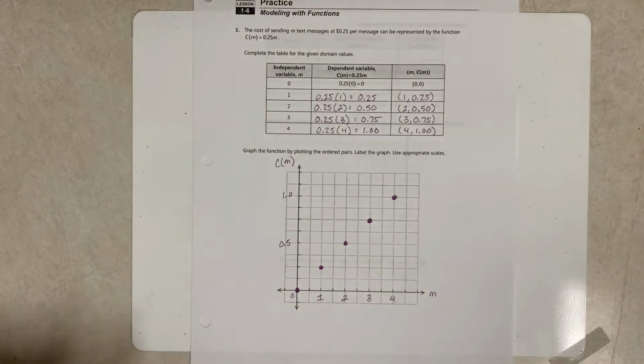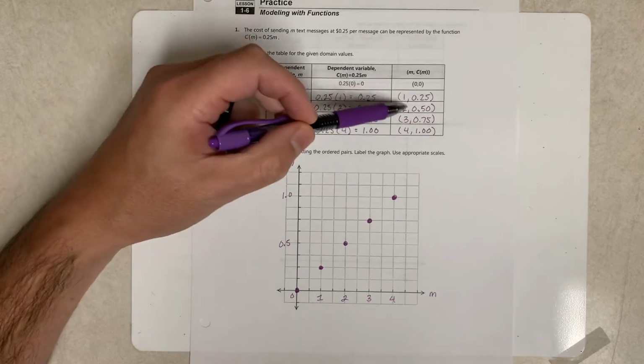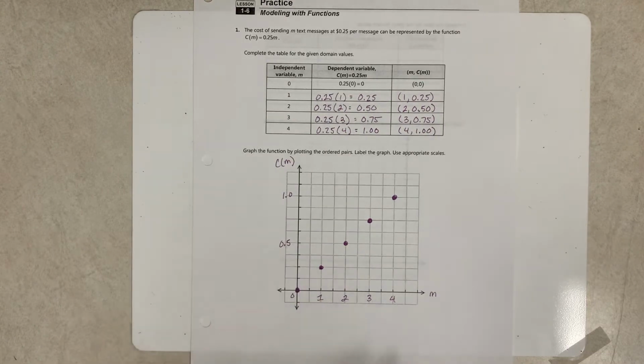And so what we do is we want to create this pattern that will show us the behavior of this function. And then we can get any one we want after that because we already see how the pattern is going, and we could find 5, 6, 7, 8, 9 easily by just using this graph. But that's how you model this function with a table of values: get your ordered pairs, and then graph the ordered pairs on a blank grid.